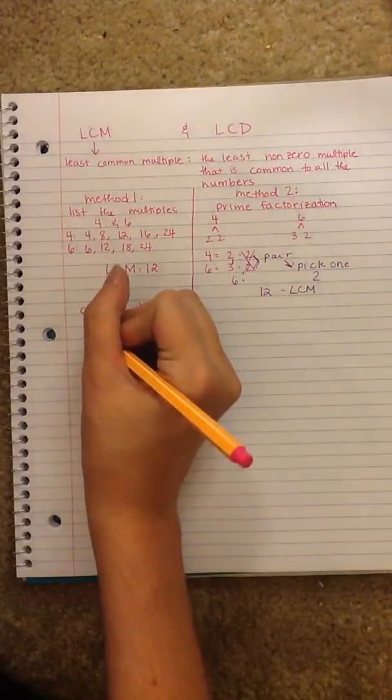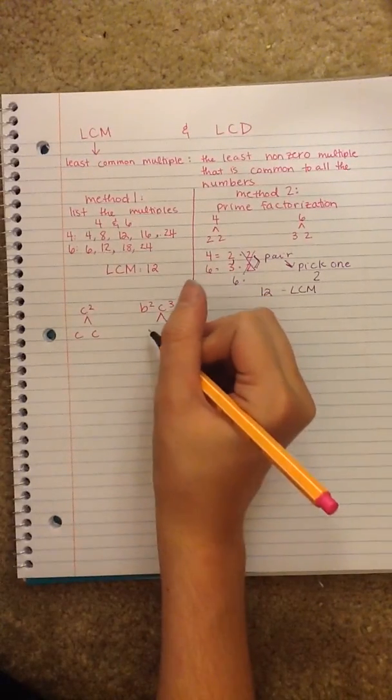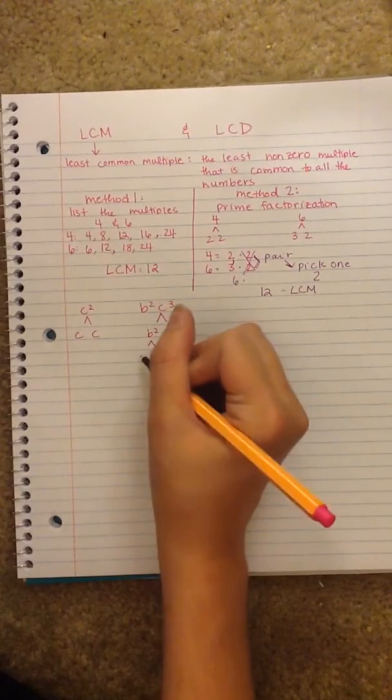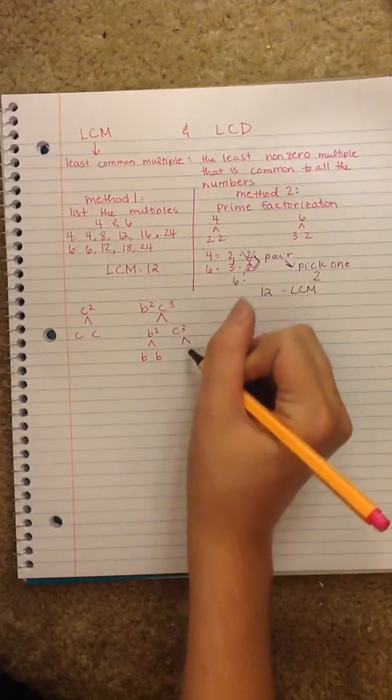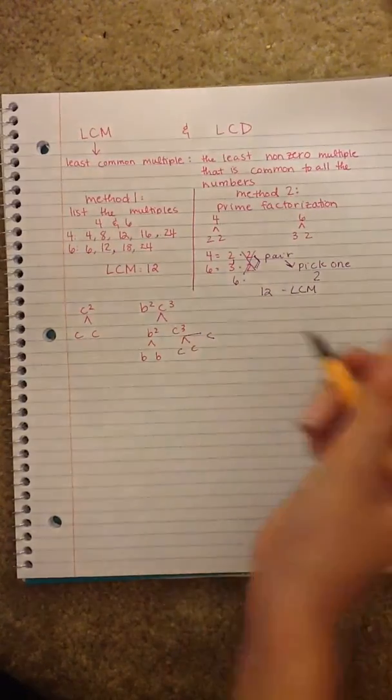C squared, that's c times c. B squared c cubed, we can split it into the b squared and the c cubed if you'd like. B squared is b times b. C cubed is c times c times c.